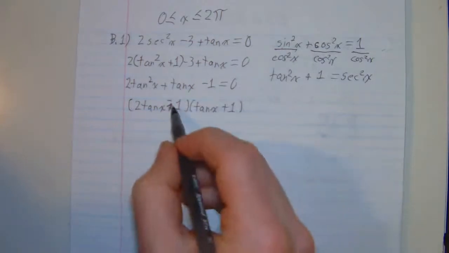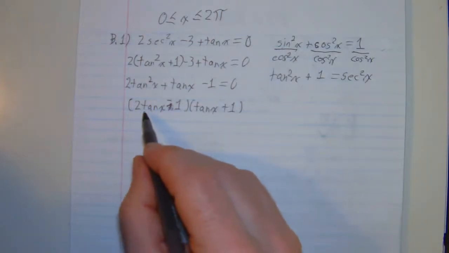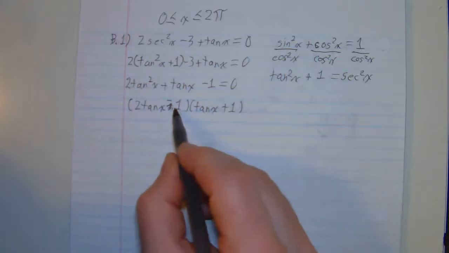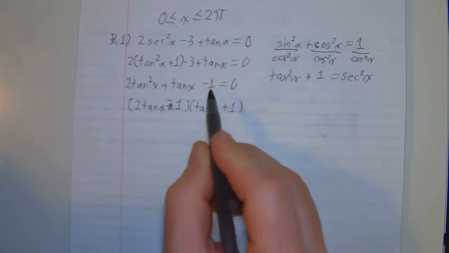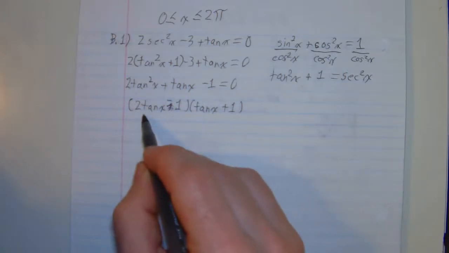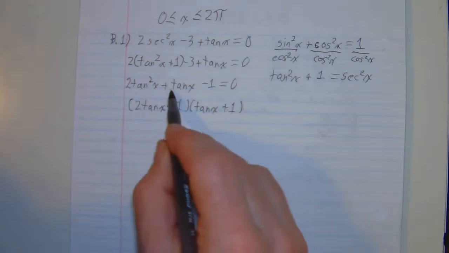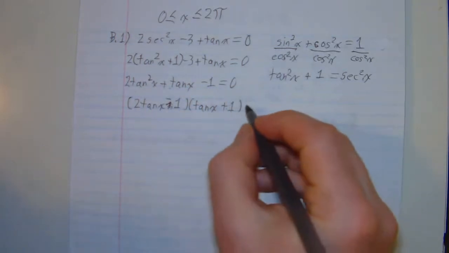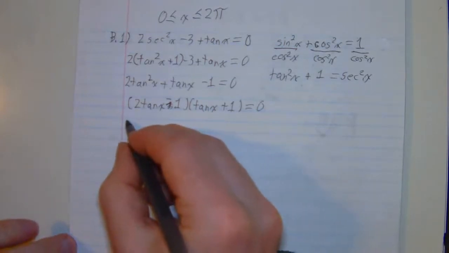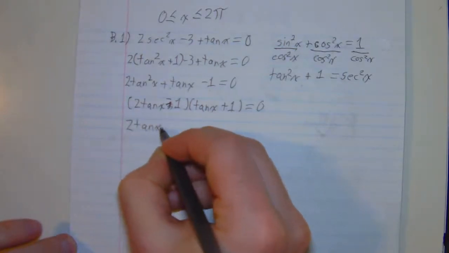Positive 1 there, negative 1 here, then that works out. 2 tan x times tan x gives us the tan squared term. Negative 1 times 1 gives us the negative 1 term. And we're subtracting 1 tan x. We're adding 2 tan x's. 2 minus 1 is 1 tan x, and we're good. Okay, so then we can just go ahead and set each factor to 0.